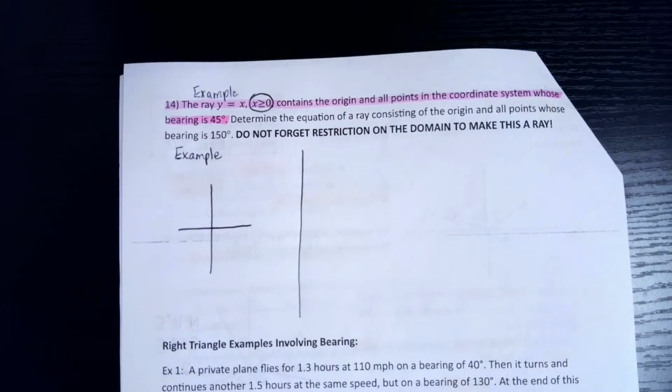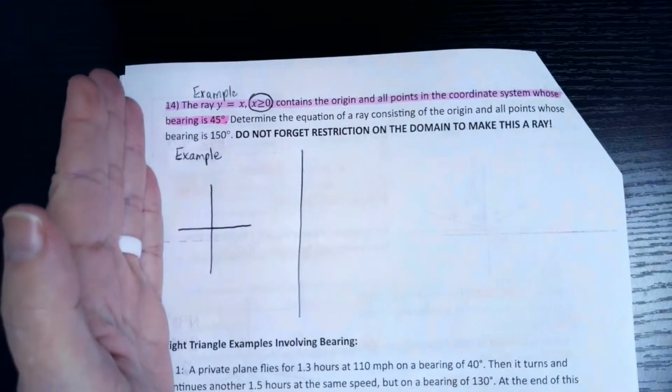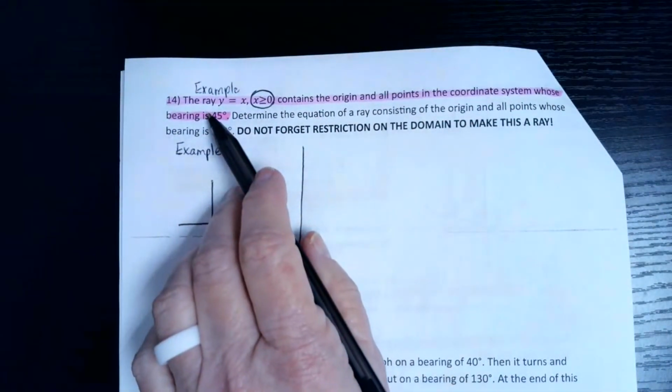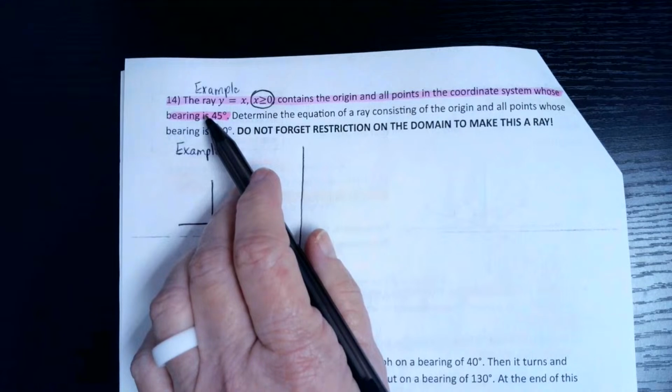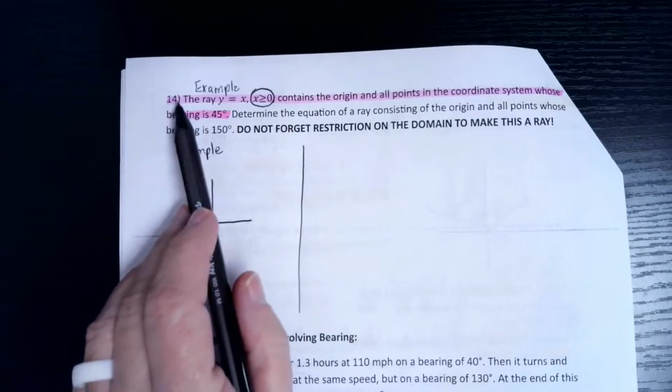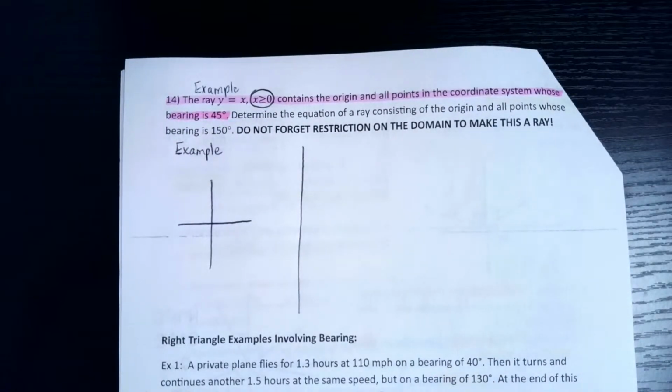Oh my stars. Okay, so we have at least figured out that we are only dealing with this side of the graph. All right, what's a ray? It's a line with a starting point. Okay, so it's part of a line. So you've got one starting point and you go on forever in one direction. Now, here's what we've got going. We know we're drawing a ray. It has a bearing of 45 degrees. It doesn't say it is a 45-degree angle. Its bearing is 45 degrees.